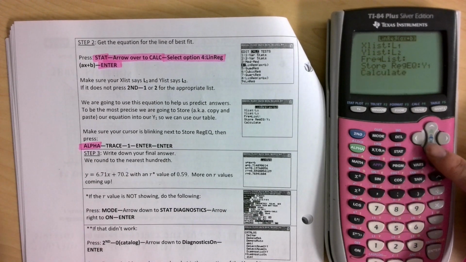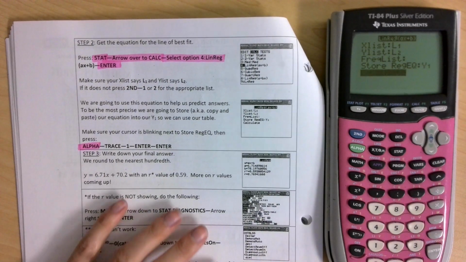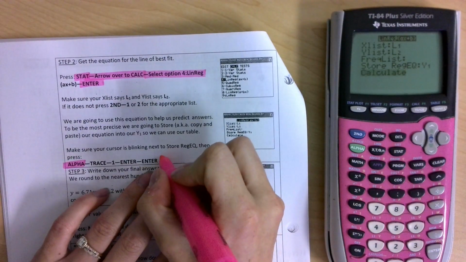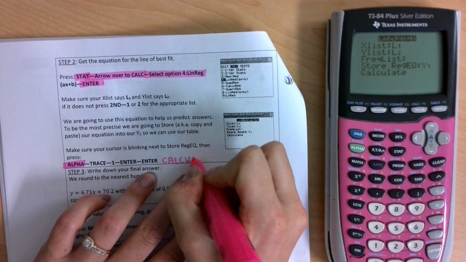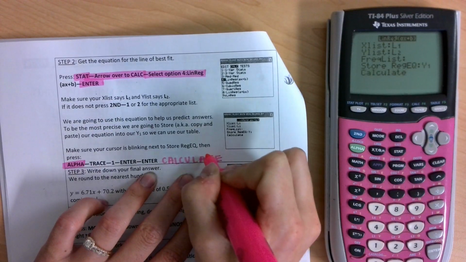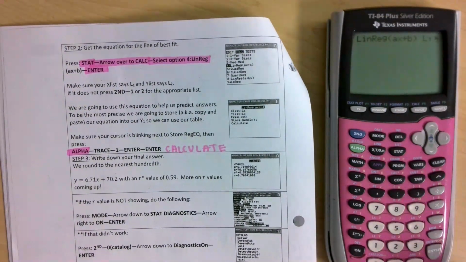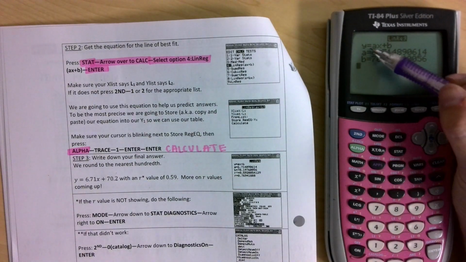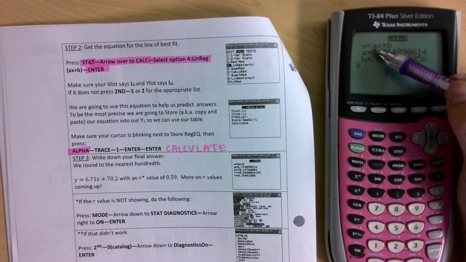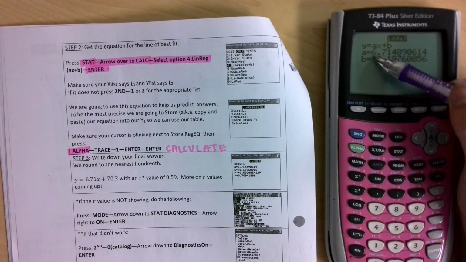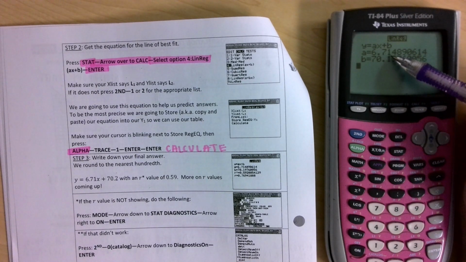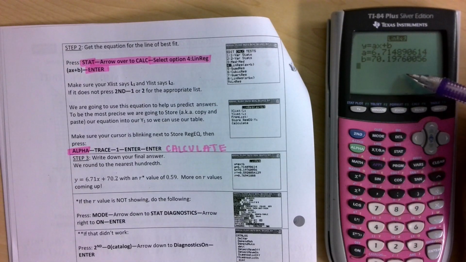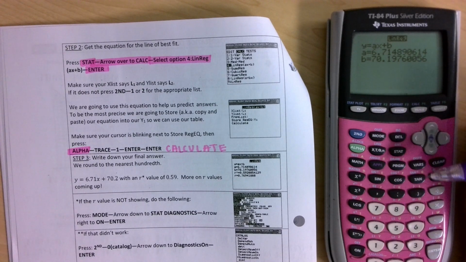Once I am done with that, I'm going to scroll down to calculate, which we don't really have on here, so I would maybe write down that we're going to calculate. I'll press enter, and your calculator will give you your slope-intercept form. Now, for some reason, they do change the M into an A. Just remember that slope is always what's next to that X. So my slope in this case is 6.71, and my y-intercept is that 70.197, so we're going to round to 2.